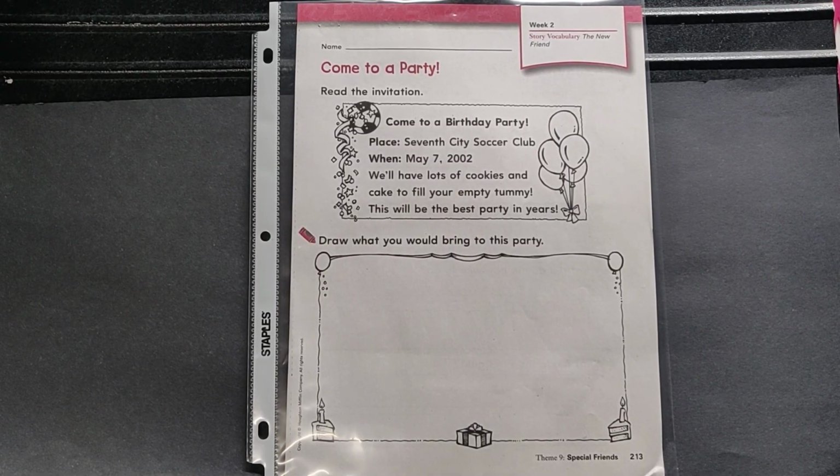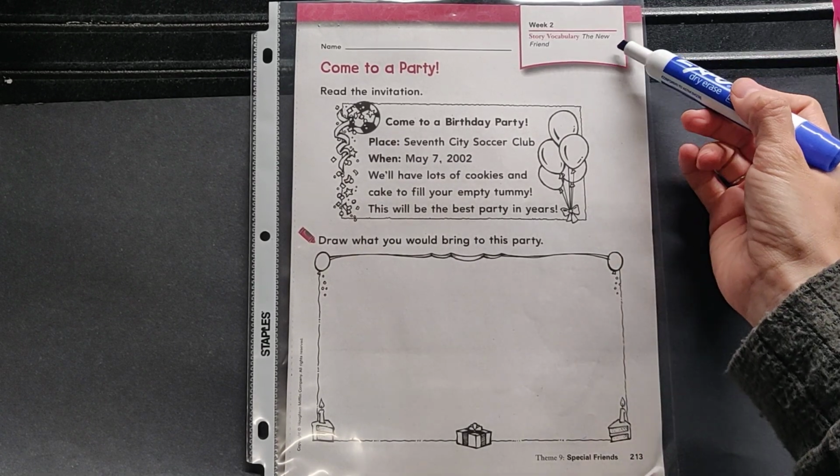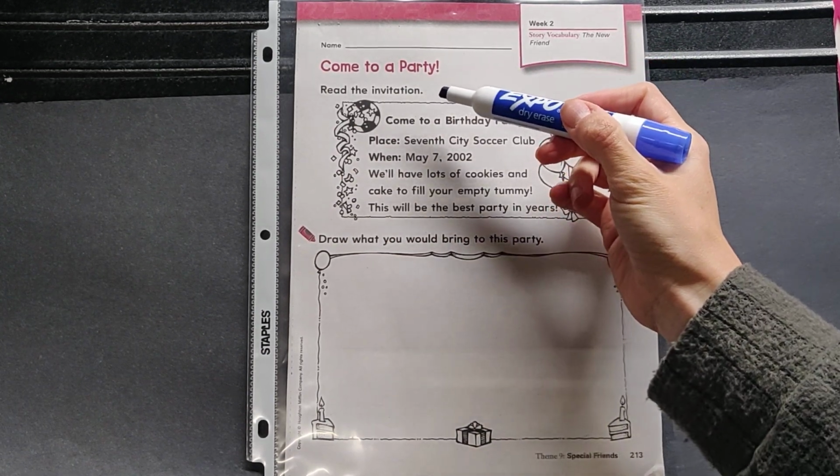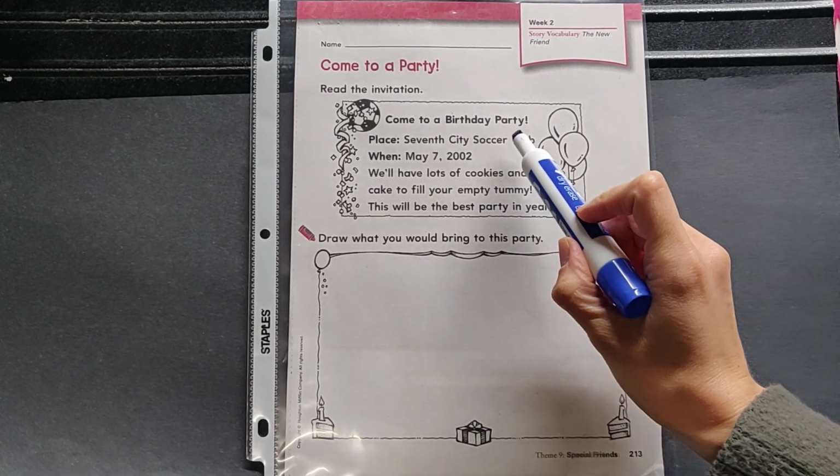Page 213, for our story called The New Friend. Come to a party. Read the invitation. Come to a birthday party.